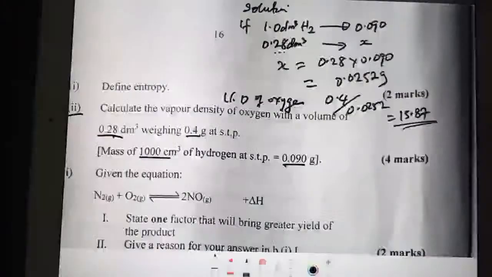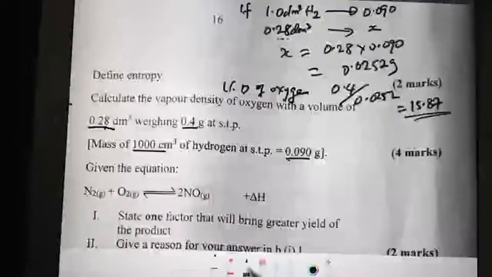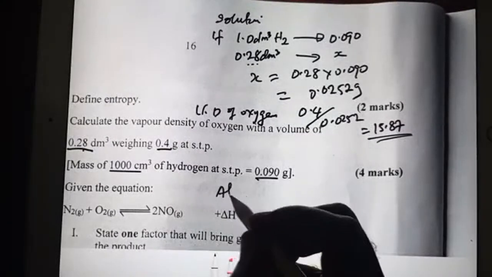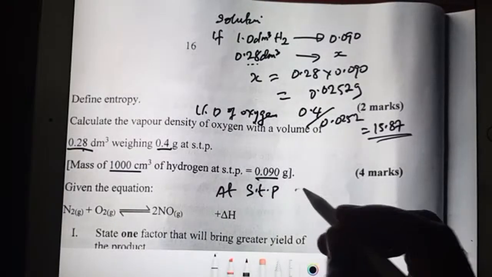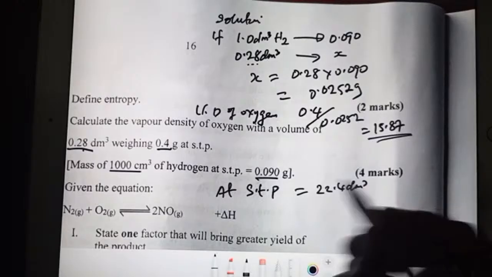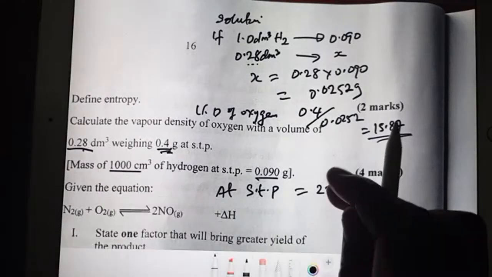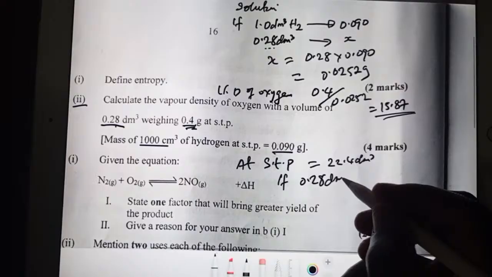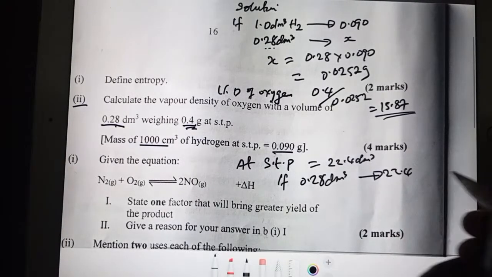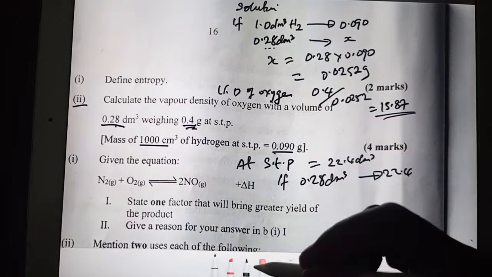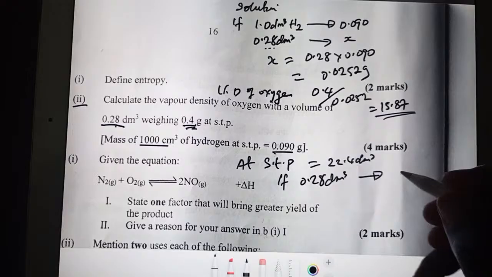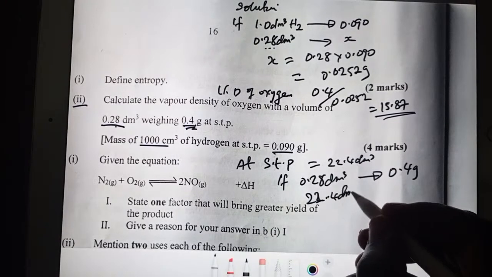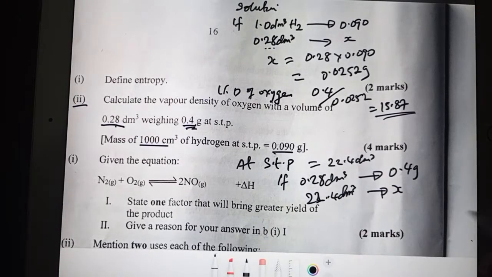Now, another method is 22.4 dm cube at STP. Alternatively, I can now say that at STP, 1 mole of any gas is 22.4 dm cube. And they have already told us a volume and mass. Therefore, we will just simply say if 0.28 dm cube was able to weigh 0.4 gram, whatever 22.4 dm cube weighs is the molar mass and not the vapor density.